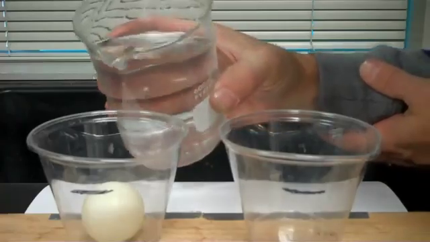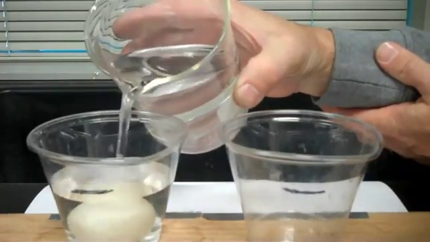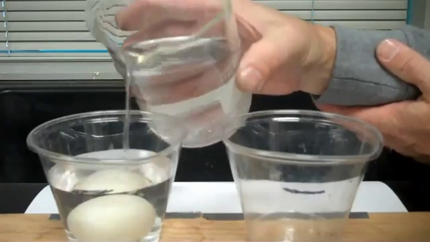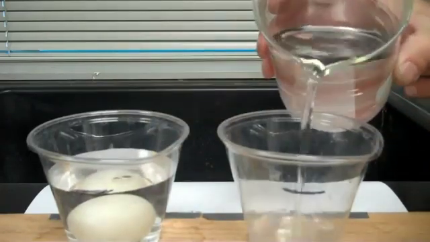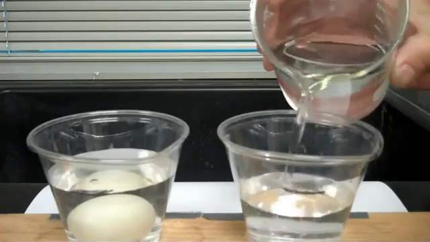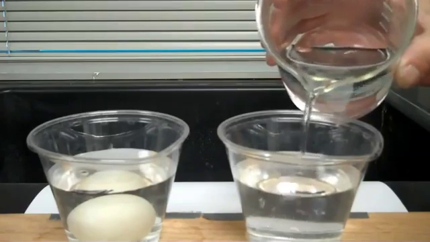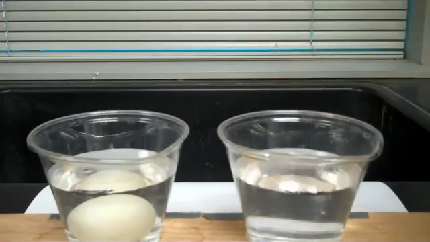Okay, so let's fill the cups with water up to the black line so that both cups have the same level of water. Now ask yourself, which cup has the higher center of gravity? And remember, the higher center of gravity means less stability.